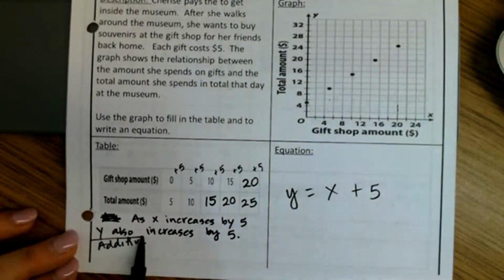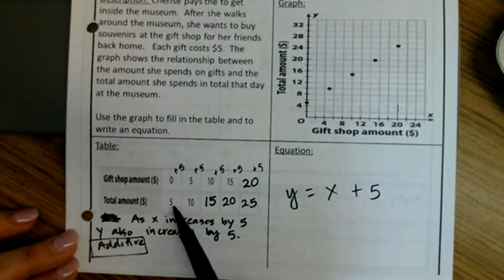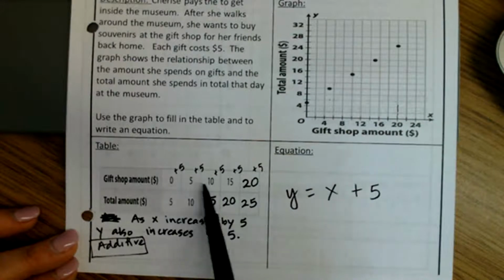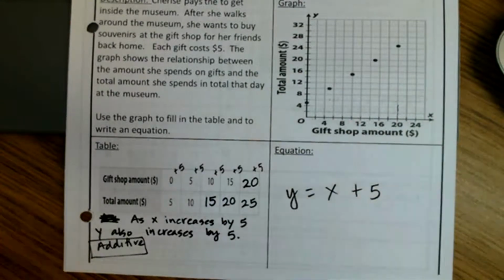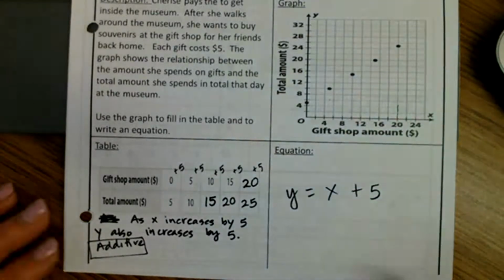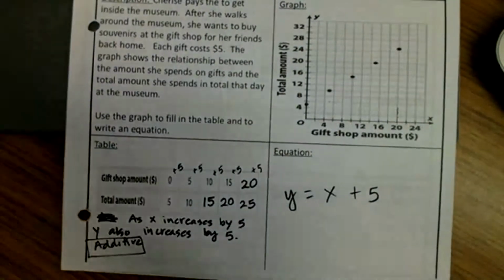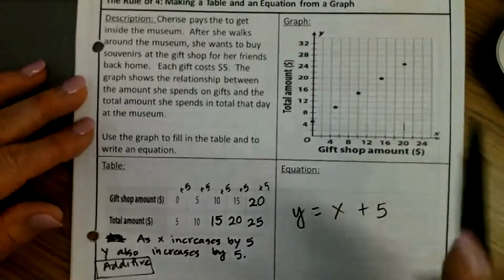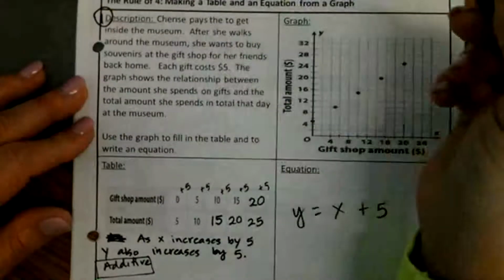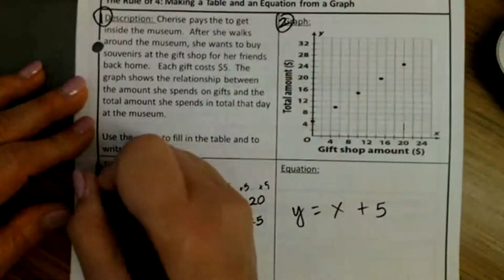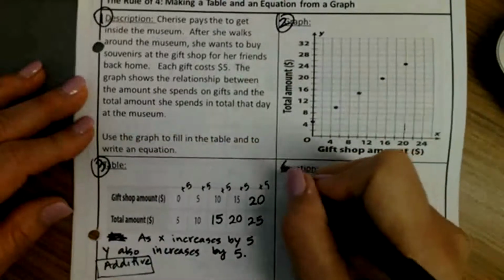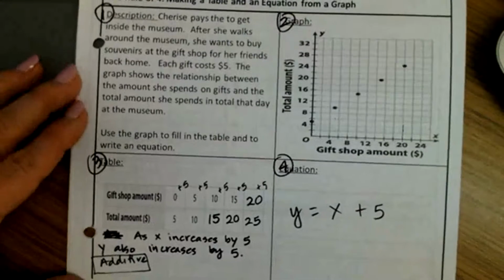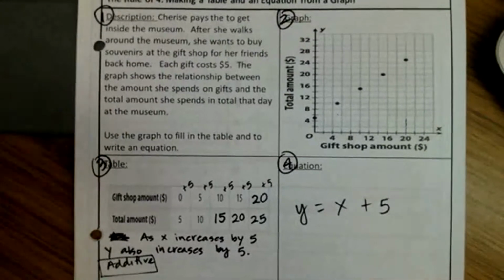0 plus 5 is 5, 5 plus 5 is 10, and so on. So for every x value, you add 5 and you get y. So that is the rule of 4. You have a description, a graph, a table, and an equation. So here's the rule of 4: description 1, graph 2, table 3, and equation 4. You can represent an algebraic relationship in 4 different ways.